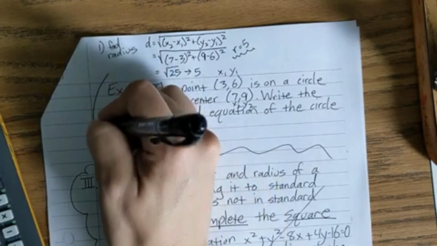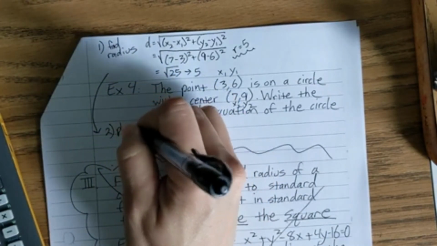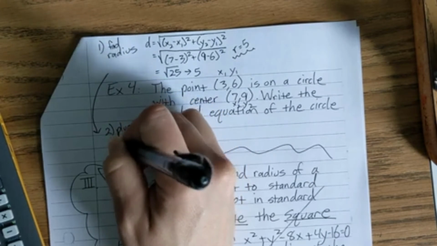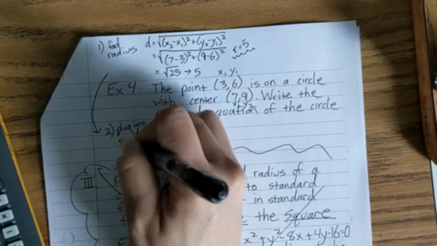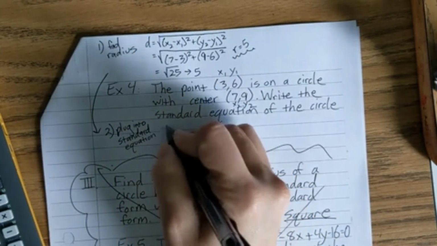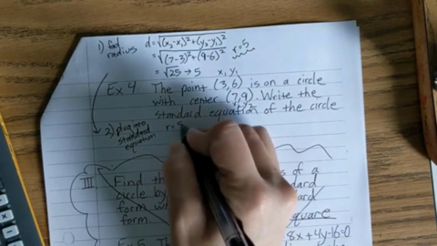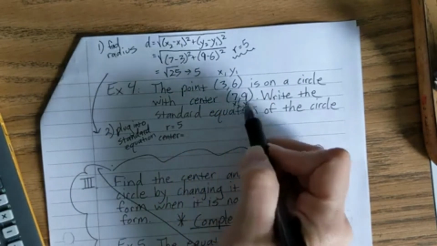So now we need to go down here, and I'm going to plug it into the standard equation. Okay, so remember that my radius is what I need, and then my center as well. So my center is given here at 7, 9.